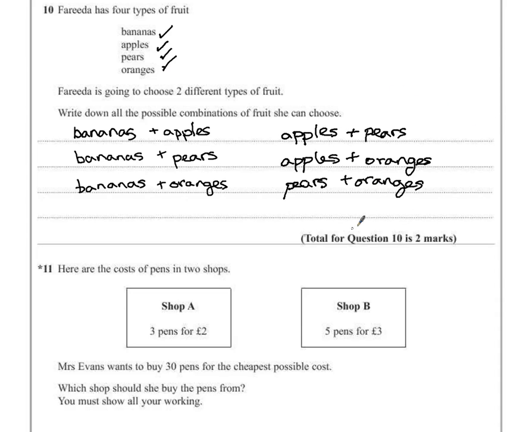If you repeat any, they will be ignored usually, and if you've missed any out, you will lose a mark for just missing one of them. Anything lower than that, you are risking getting 0 marks.